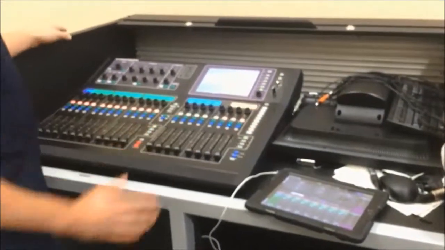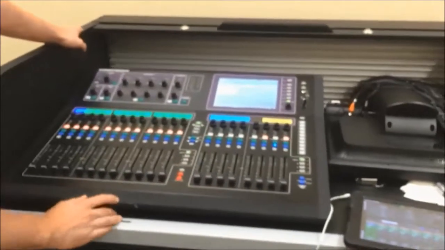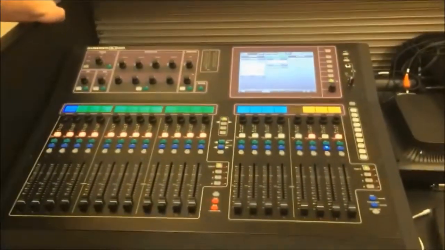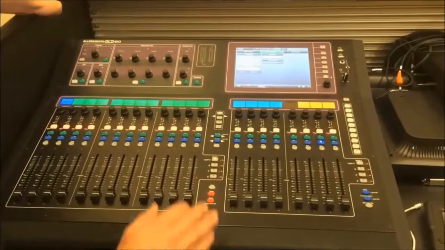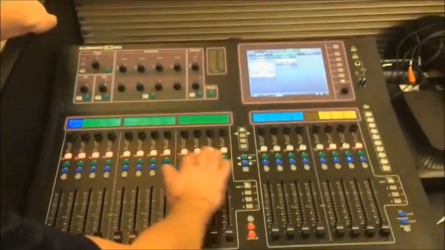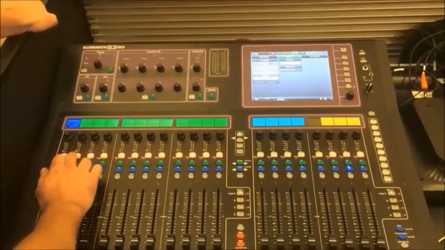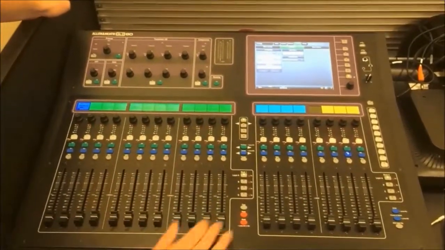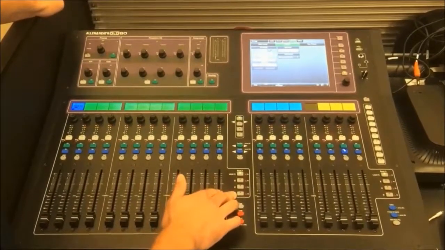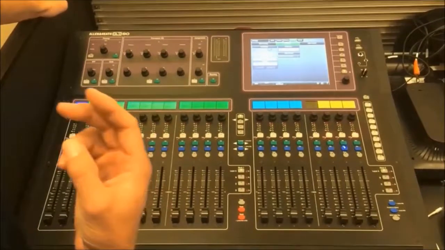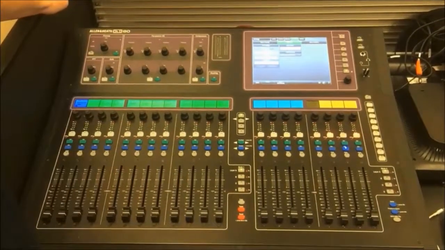Let's just do a basic layout of the board, where most of the channels are coming in, things that you're going to want to look at, and things that you might not be using but are good to know. First of all, this is how you mute and unmute all your channels using these buttons on each channel strip. There are multiple banks of channels. We have snake inputs, we have RF inputs, and we have wall panel inputs.